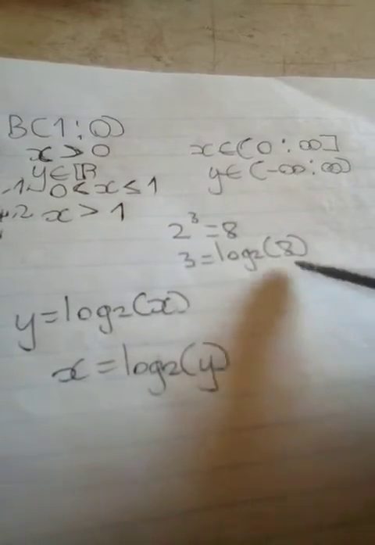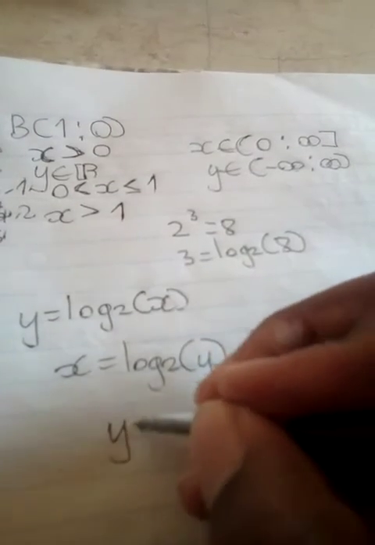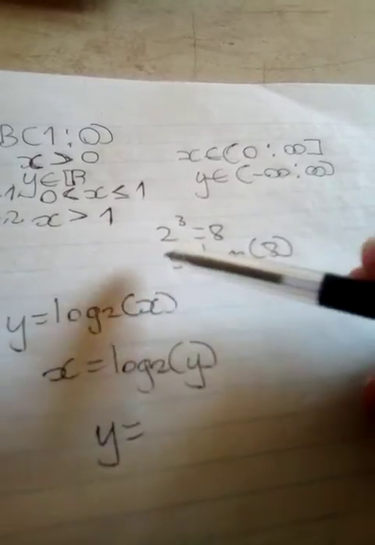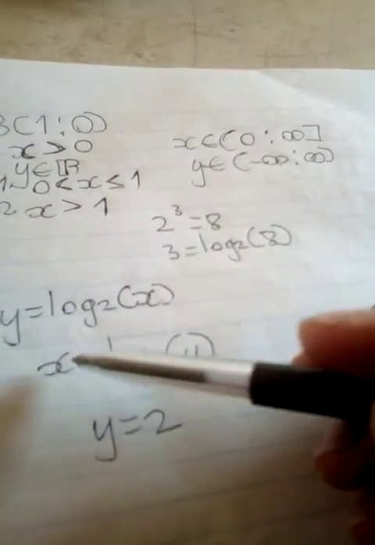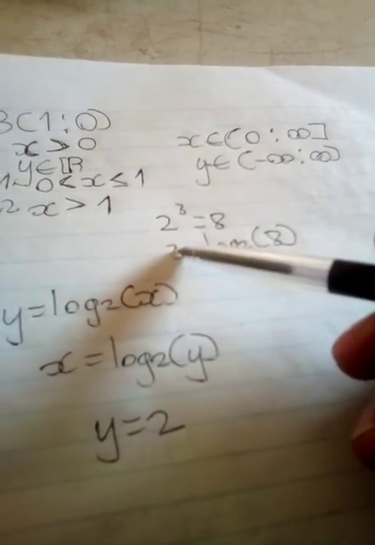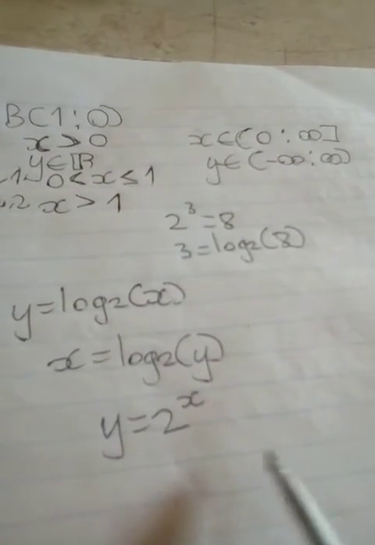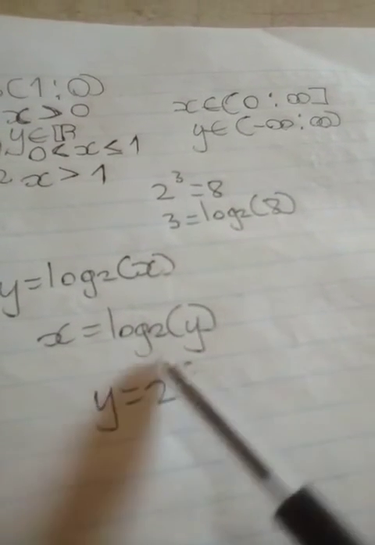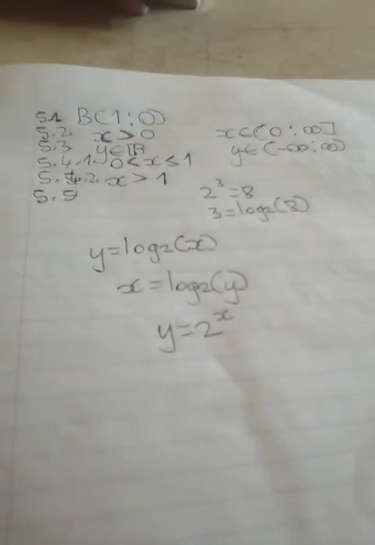y is in the same position as 8, so we can write y in front here. 2 is in the same position as 2 here, so we can write 2 here. And x is in the same position as 3 here, so we can write x here. This is y equals 2 to the power x, or we just say 2 to the power of whatever is here is equal to y. That's how you do it. I think we're done with this question.